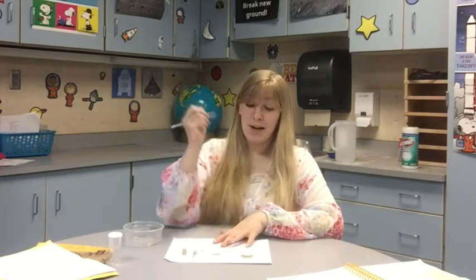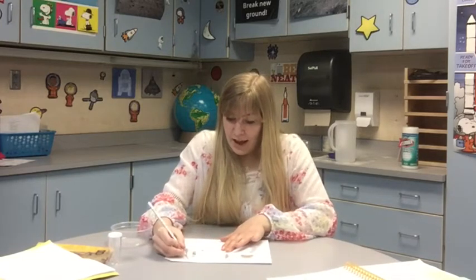Remember when we were using the screens? We had 2 groups of pebbles and 2 groups of gravel. Can we do that? We sure can. Grab your pencil, draw a line down the middle of each one. And then you can sort them by big or little.